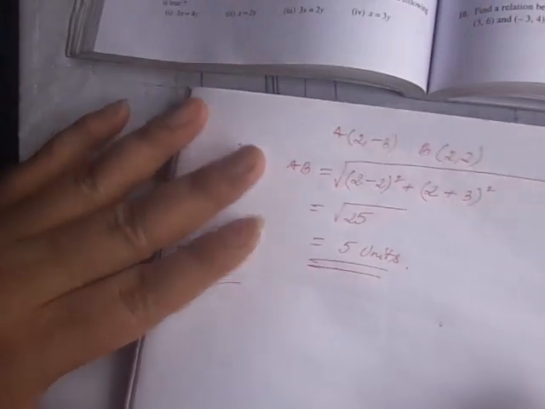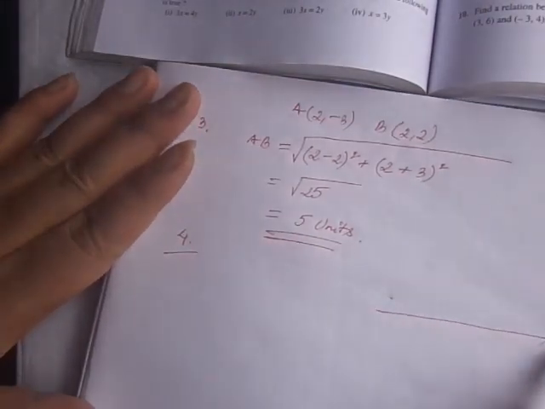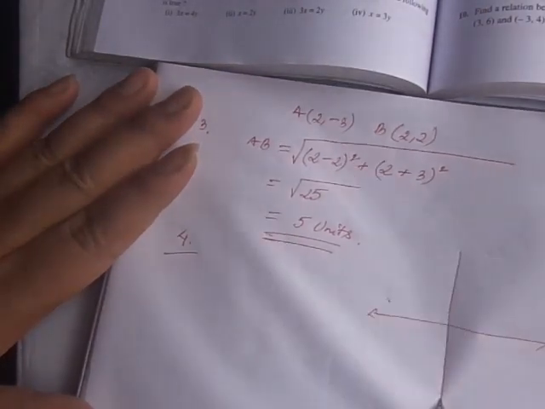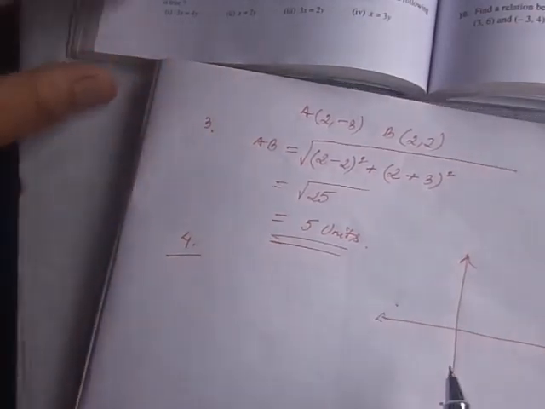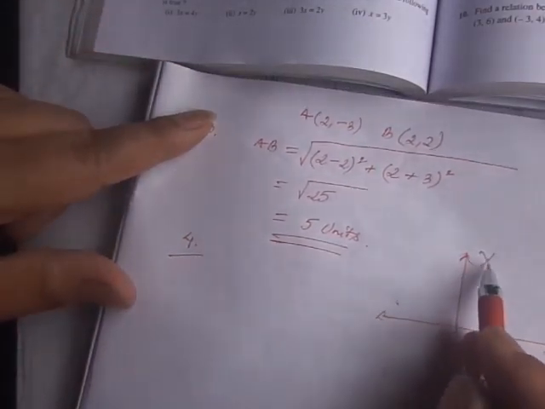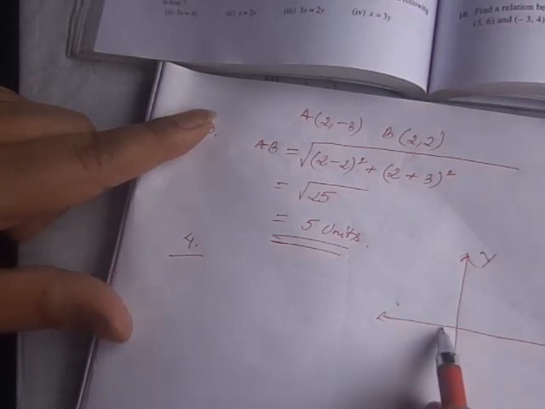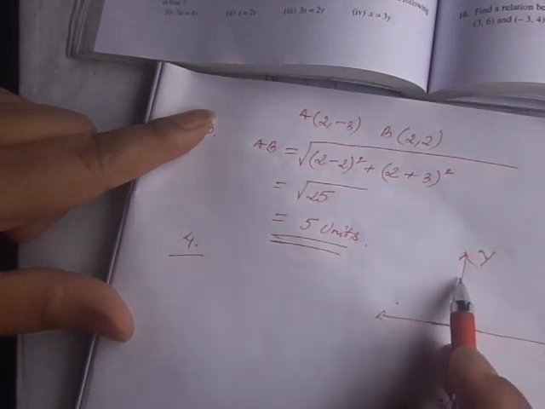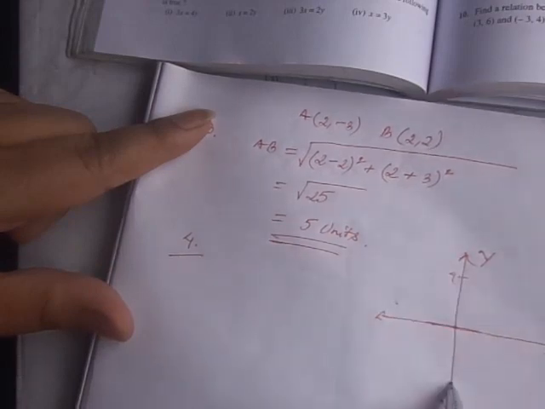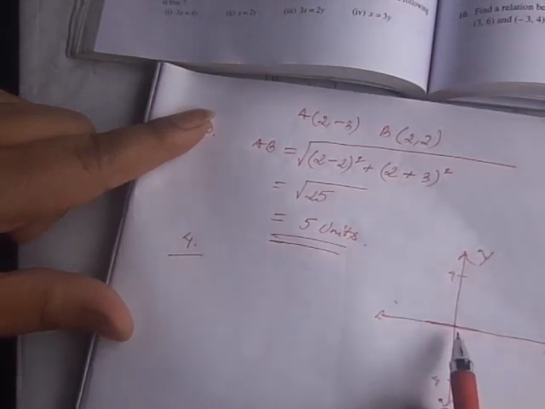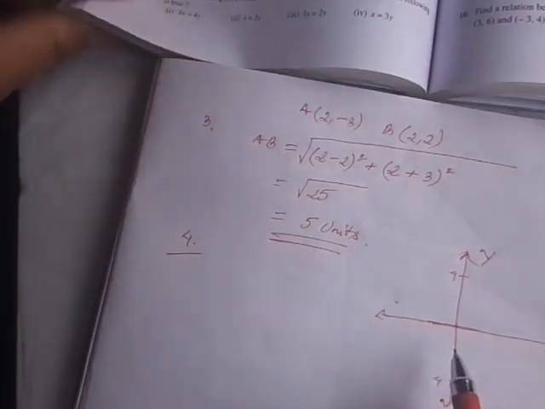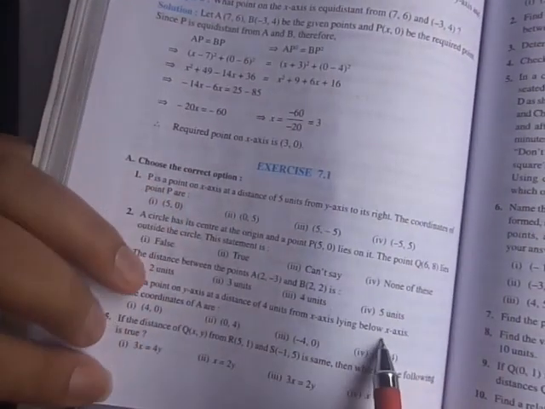So here is the x-axis and here is the y-axis. This point is on this y-axis, at a distance of 4 from the x-axis. A distance of 4 means it can be upside, 4, or downside, 4. But according to the question, it is lying below the x-axis.